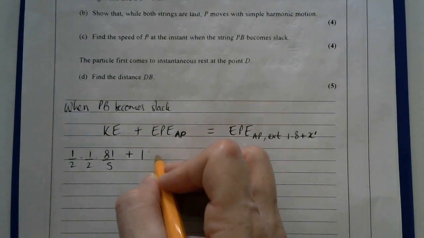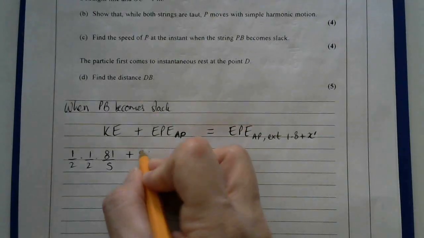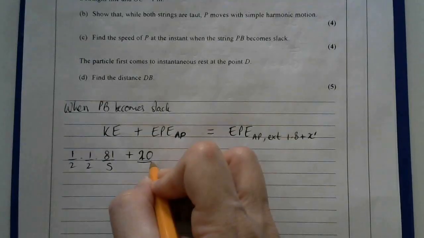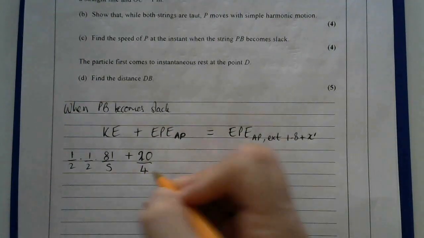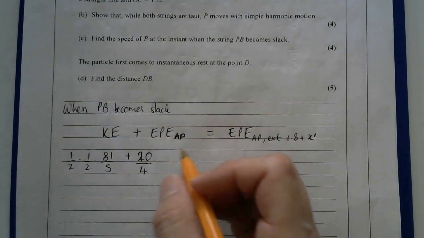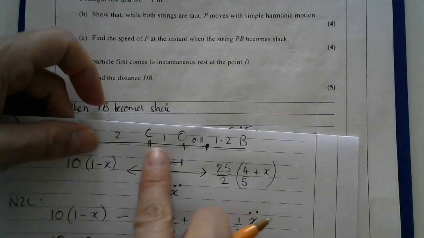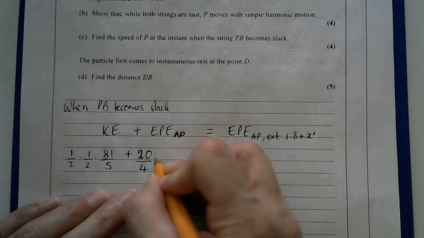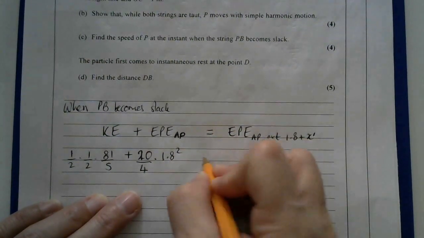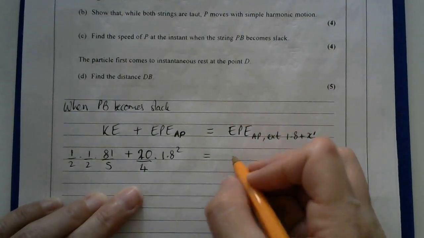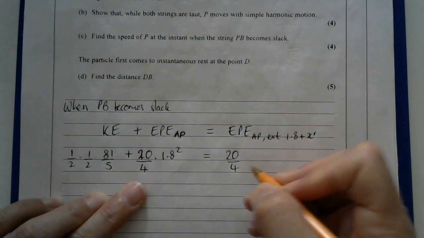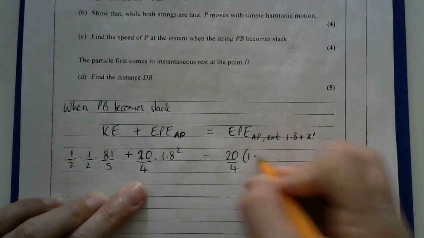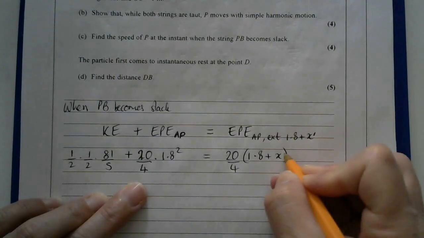That's my formula. So lambda was 20 times the extension squared over 2 times the natural length. The natural length was 2, so 2 times the natural length is 4. And then I need to multiply that by the extension at that point. And the extension at that point is 1.8 squared. And then the elastic potential energy for the string when it's extended more than that will be this, 1.8 plus x dash squared.